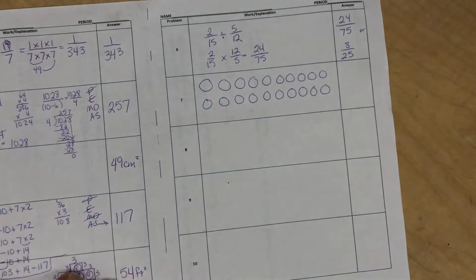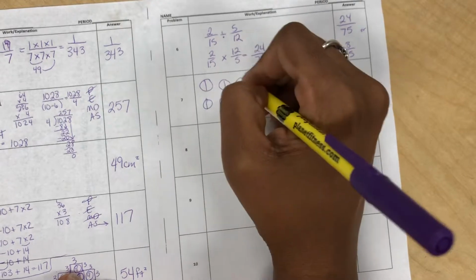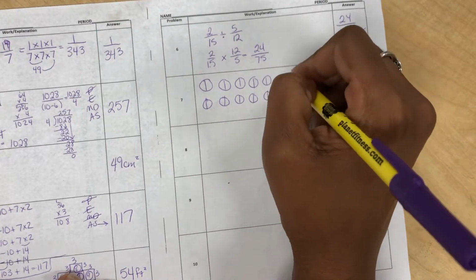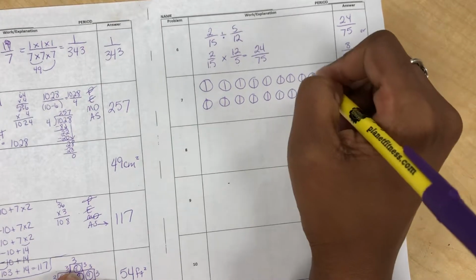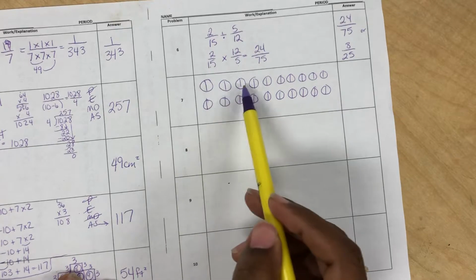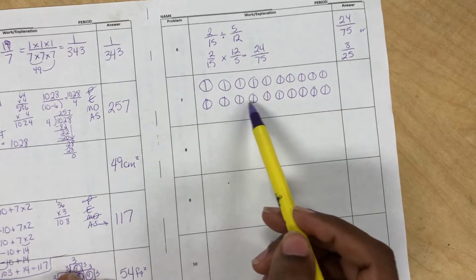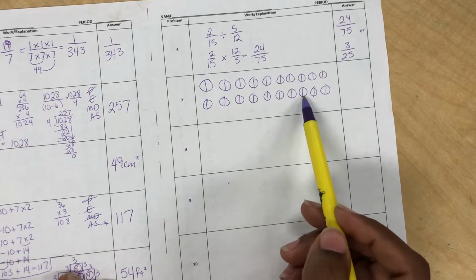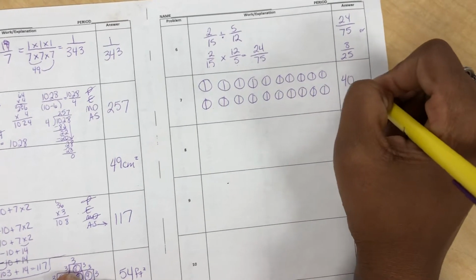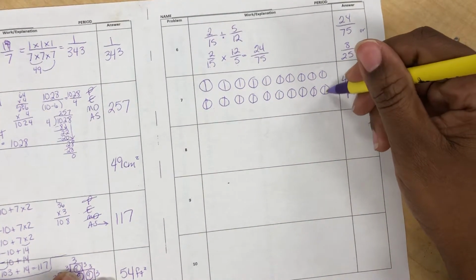And I know she's cutting them into half-size pieces. So I'm going to take each one of mine and cut them in half. The question is, how many half-size pieces will she have? At this point, I can just start counting. So I got 2, 4, 6, 8, 10, 12, 14, 16, 18, 20, 22, 24, 26, 28, 30, 32, 34, 36, 38, 40. So she's got 40 pieces, because each half counts as a piece, because she wants to know how many half-size pieces.